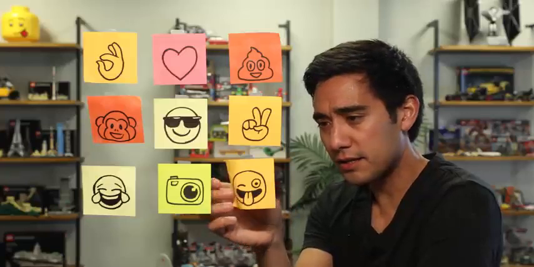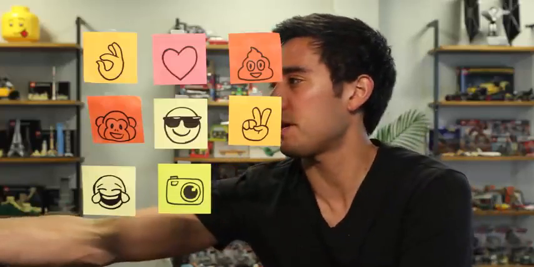I want you to move 4 places, and I'm going to count it out for you. 1, 2, 3, 4. Now your finger's hovering over a new emoji probably, or maybe the same one, I don't know. But I'm going to go ahead and sense that you're not over this emoji, so I'm going to put it over there.